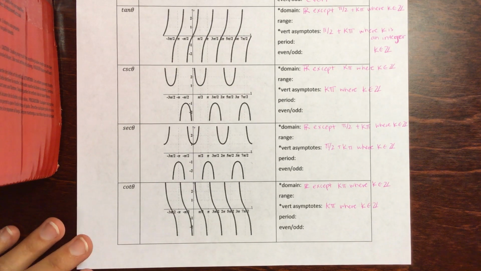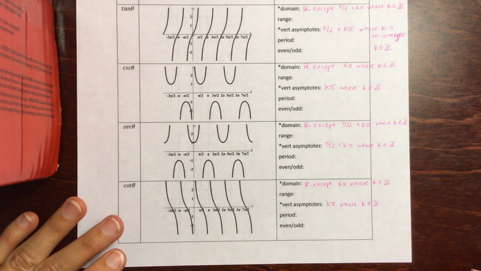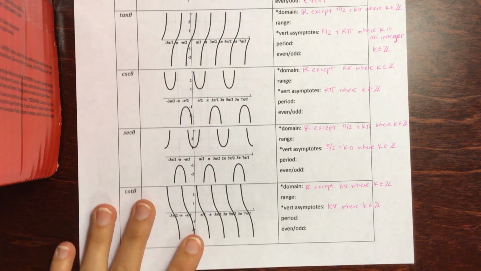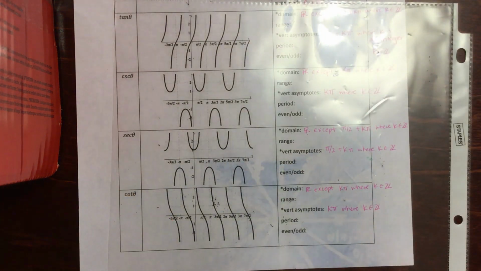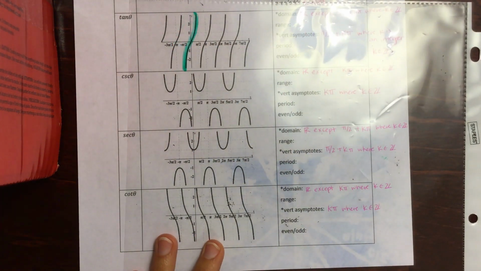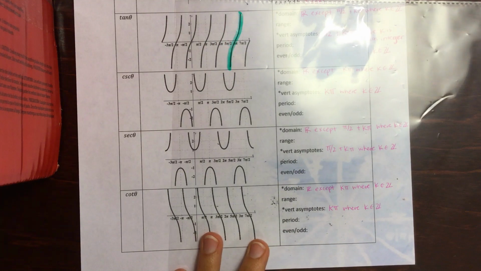Okay, let's talk about the periods real quick. Remember, these shapes are all periodic. They just keep repeating over and over and over again. So when we talk about period, we're talking about if we just wanted to take a stamp here and keep stamping over and over again, how wide would our stamp have to be? Well, for tangent, we're just taking this one little spaghetti noodle and repeating it over and over.